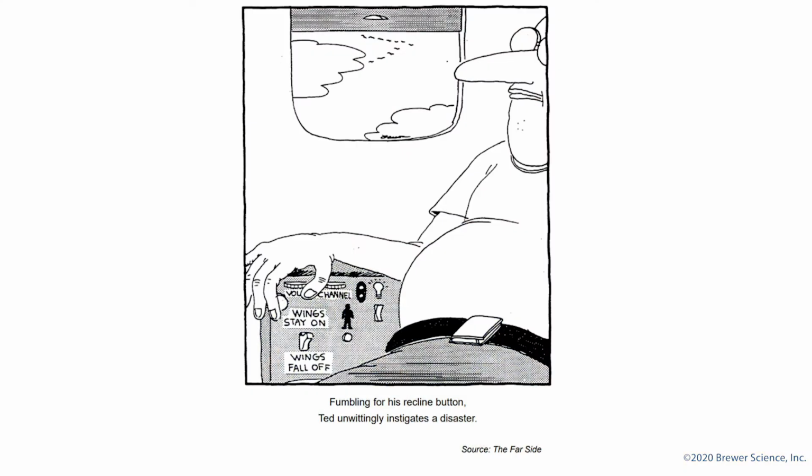One of my favorite cartoons is The Far Side, and I came across this cartoon that was a perfect example of a FMEA. In this case, as a passenger on a plane, we don't put a tool for, let's say, ejecting the wings in the 9th row next to the window.